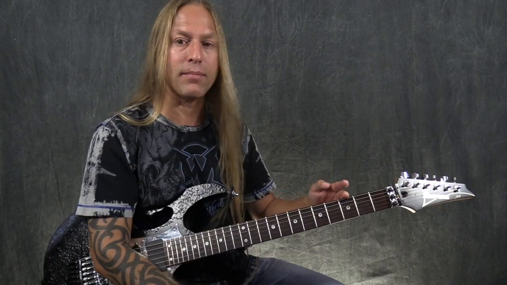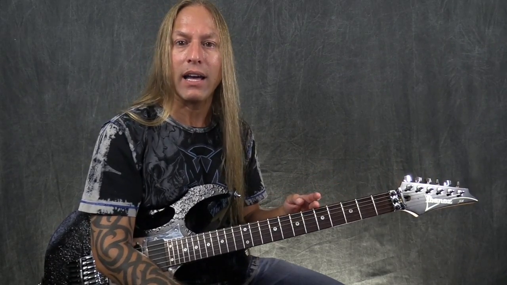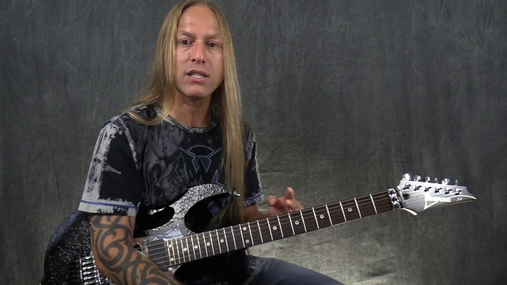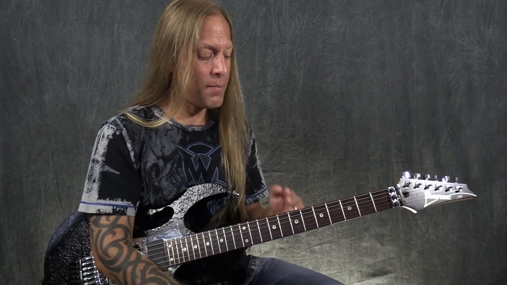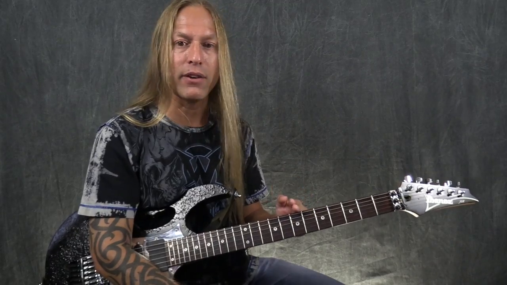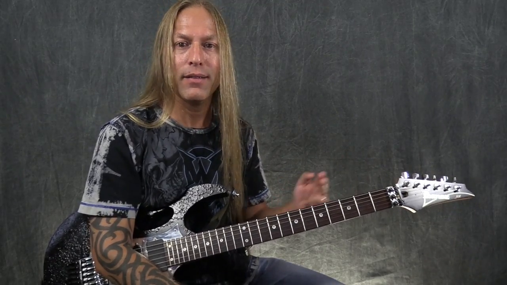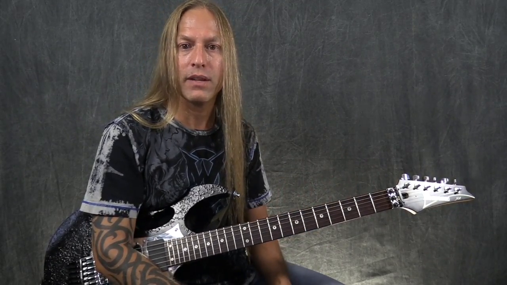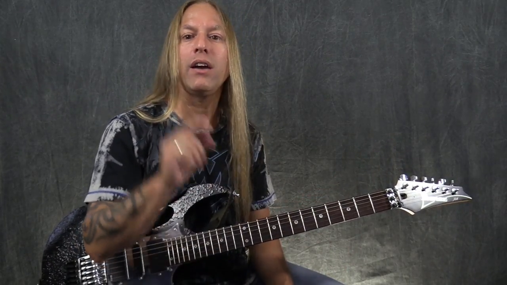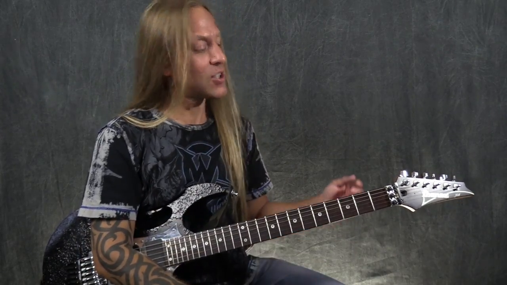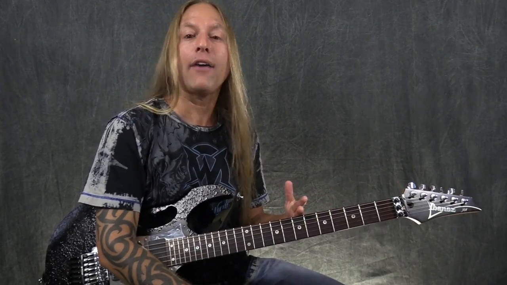So E, F, G. A is at the 5th fret. It's a dot. B is at the 7th fret. It's a dot. Seeing a trend here? F, G, A, B. 1, 3, 5, 7. And then E is 0. So where's B? 7. Where's G? 3. Where's A? 5. Where's F? 1, right? So up to this point, you've learned over half your fretboard.